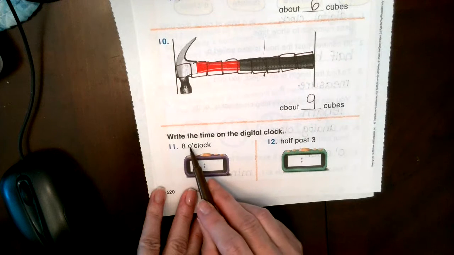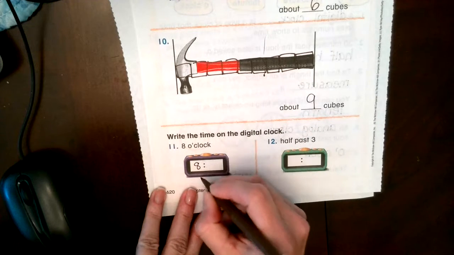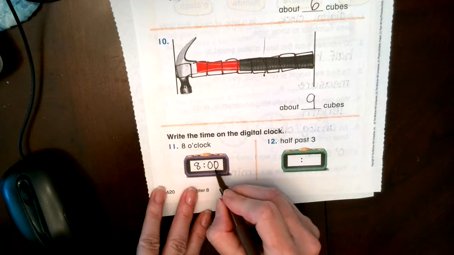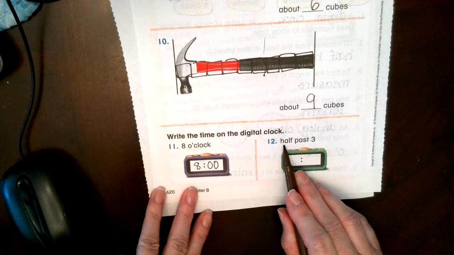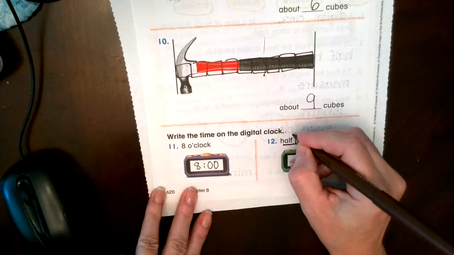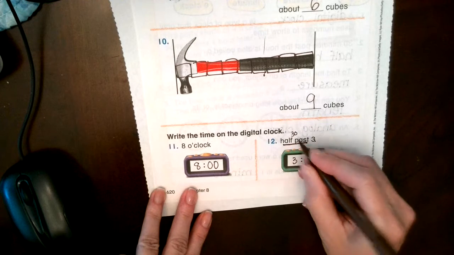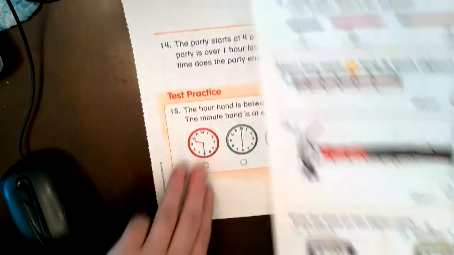Number 11, 8 o'clock. Do you remember how to write that? Good job. We write 8 for the first part, and then o'clock is represented with 2 zeros. 8 o'clock. Half past 3. Remember, half past is another word for 30. So if it's half past 3, we say 3:30. Good job.